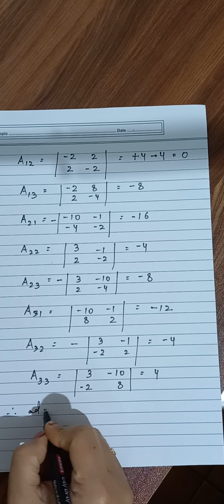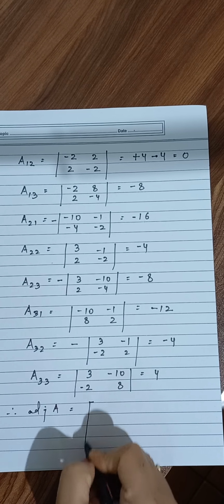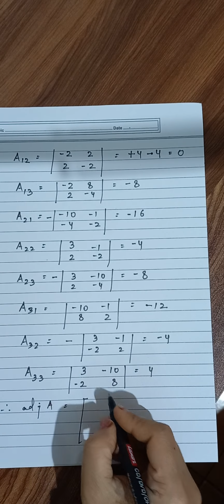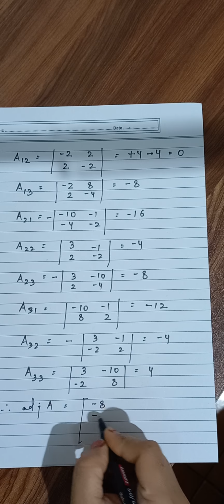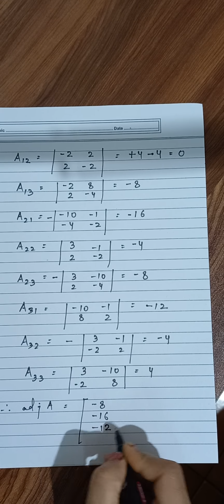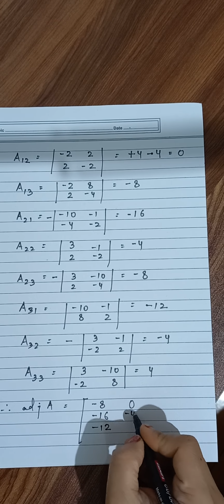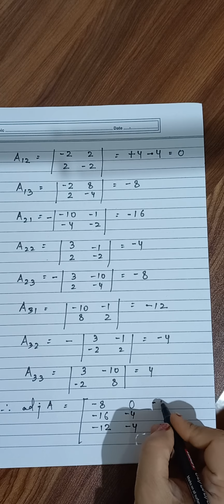Therefore the adjoint of A will be: we have to write down all the cofactors we have found at their places, and then take the transpose of it.